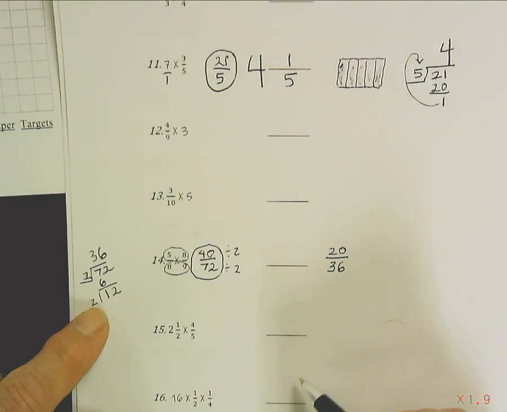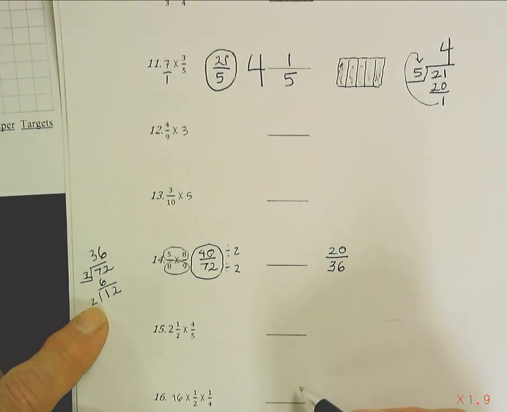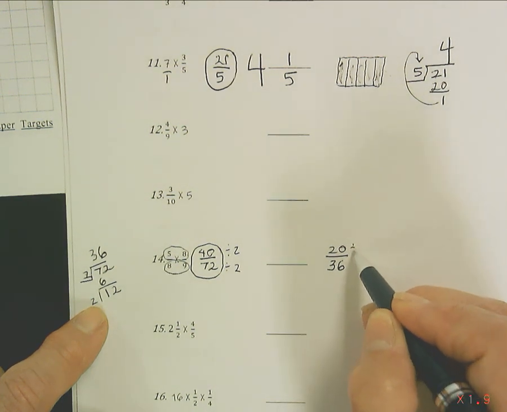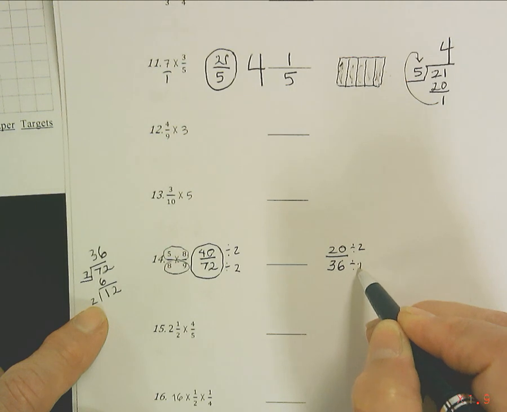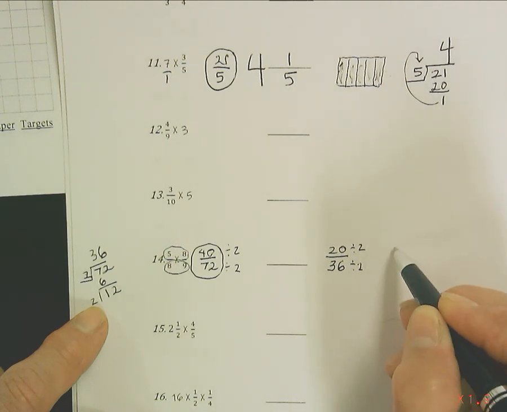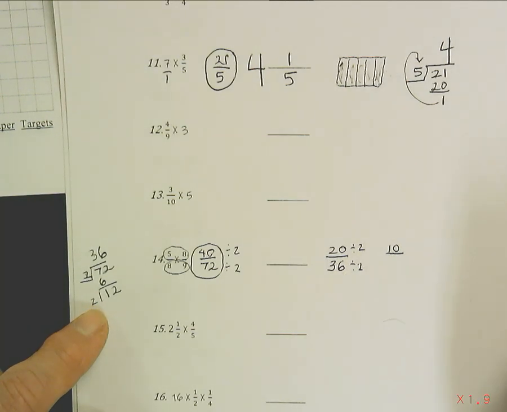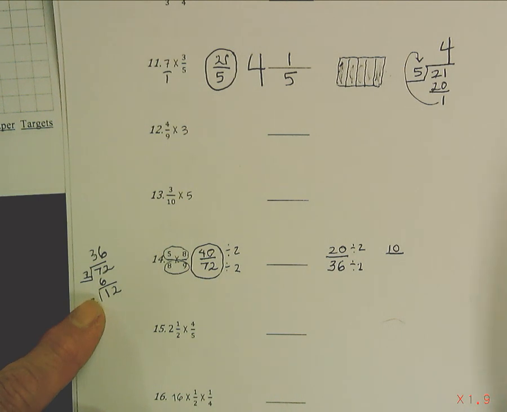Are we done? No. What do we need to do? Divide by 2 again. What's 20 cut in half? 10. All right, now we've got 36 divided by 2. 2 into 36. How many times will 2 go into 3? 1 time. 1 times 2 is 2.